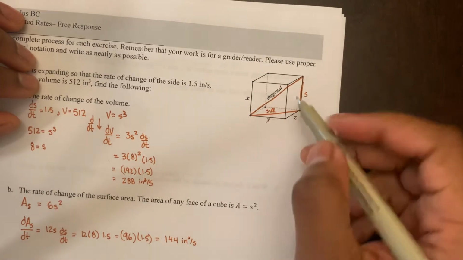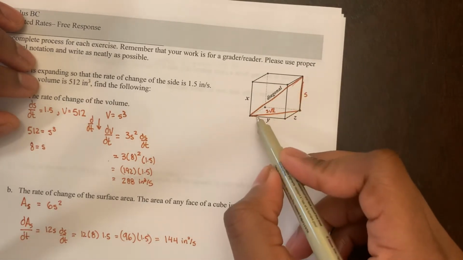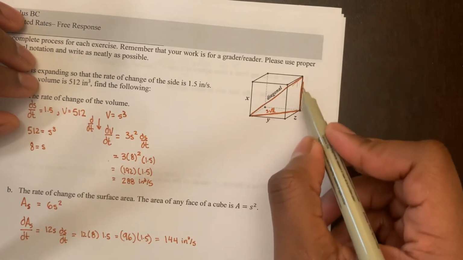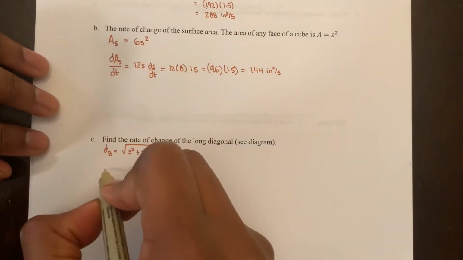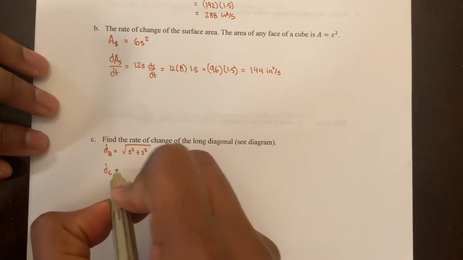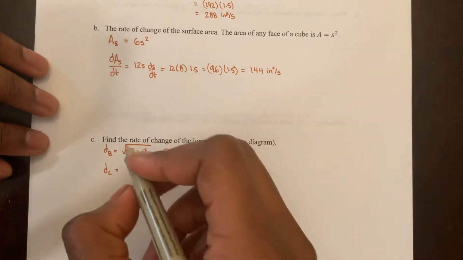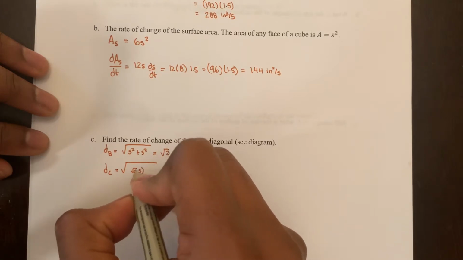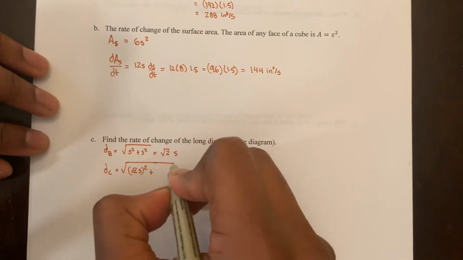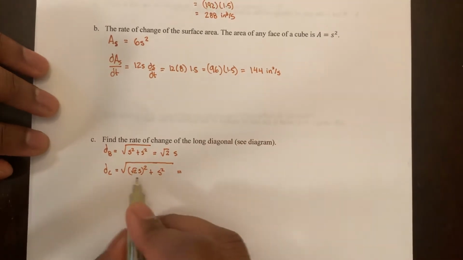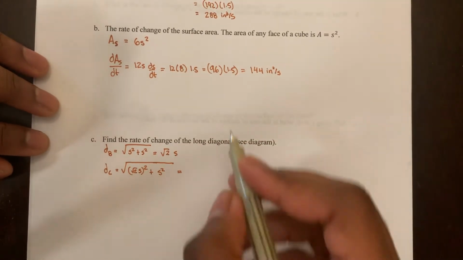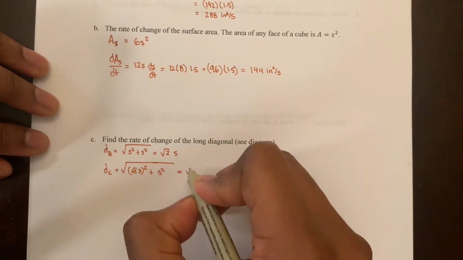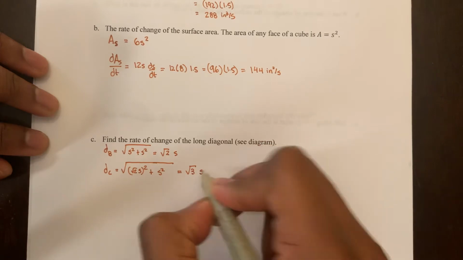To find the length of this long diagonal, one leg of this tall right triangle is s square root 2, and the other side is s. So the diagonal of the cube is the square root of root 2s squared plus s squared, which is 2s squared plus s squared, giving us 3s squared under the square root. That leaves us with root 3 times s.